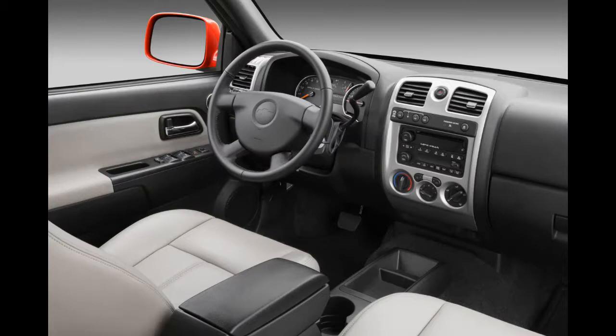To adjust the balance and fade levels on your Colorado, simply push and release the audio knob until either BAL or fade appears on the display. Then turn the knob to either increase or decrease your preferred levels. Your new Colorado may also feature an auto volume audio system that automatically adjusts the sound level to make up for any outside road and wind noise.